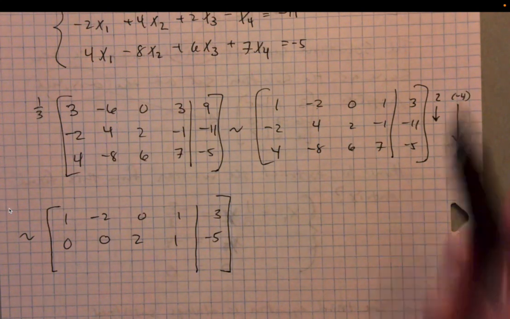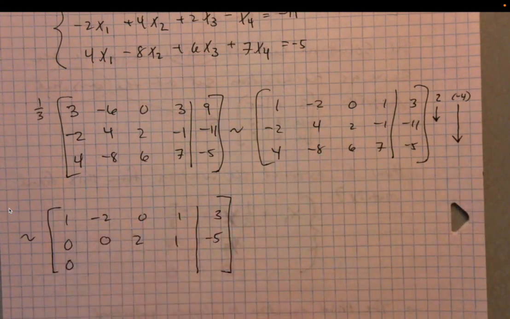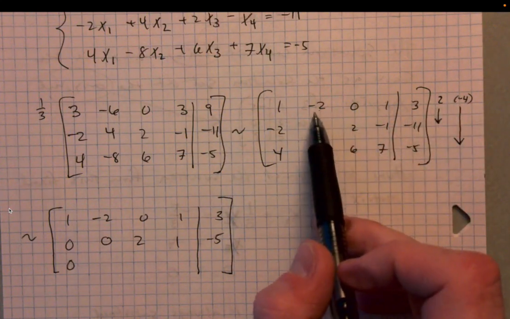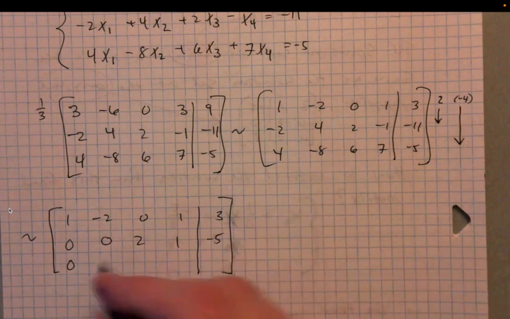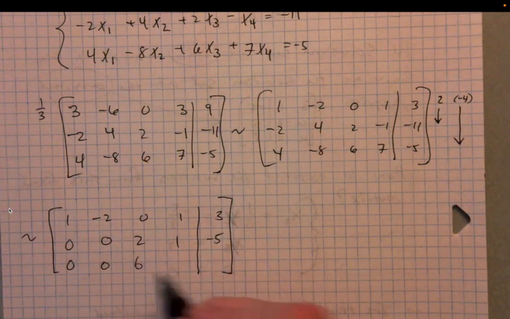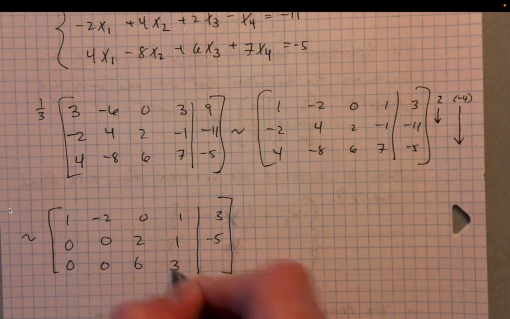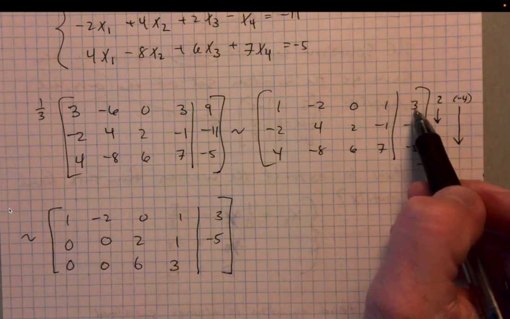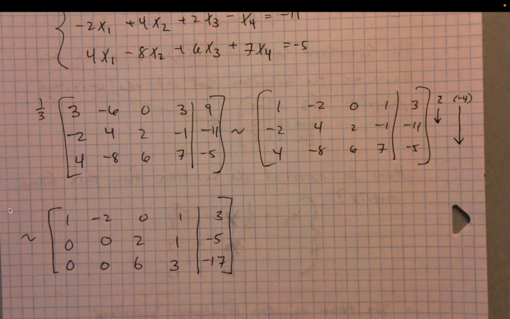I can do the same thing for row 3. Negative 4 times 1 is negative 4 plus 4 is 0. And then I can go negative 4 times negative 2 is 8 plus negative 8 is 0. Okay, and then I'll get a 6 here, and then I'll get a 3 here, and then negative 4 times 3 is negative 12 plus negative 5. I'll get a negative 17 here. Okay, perfect.